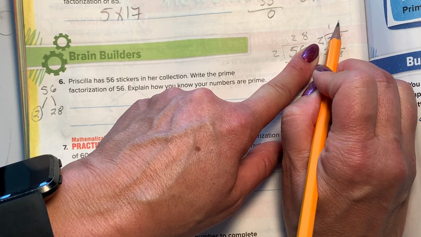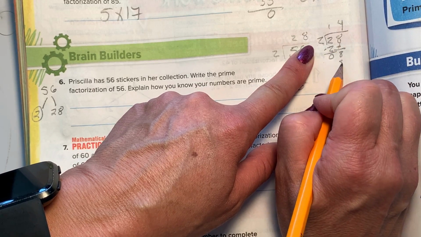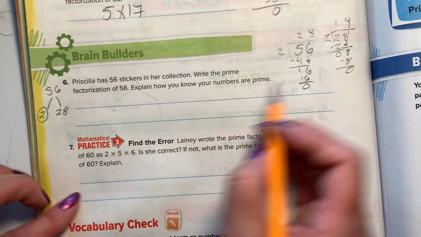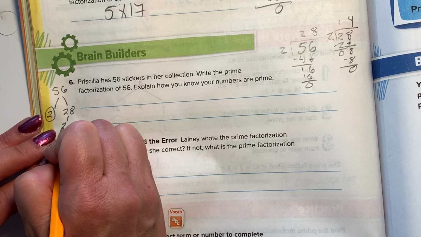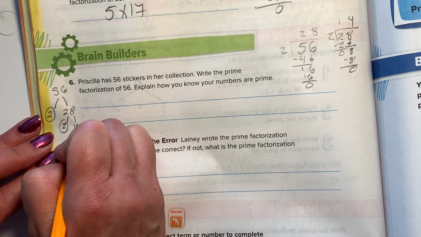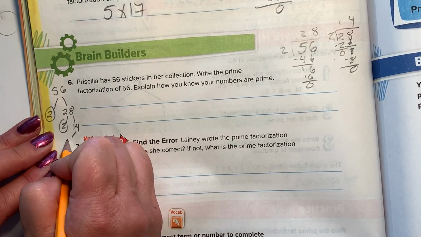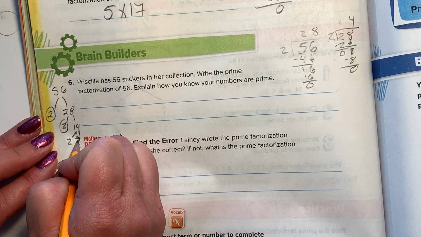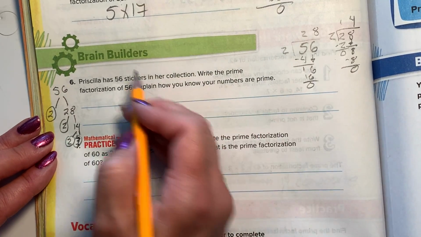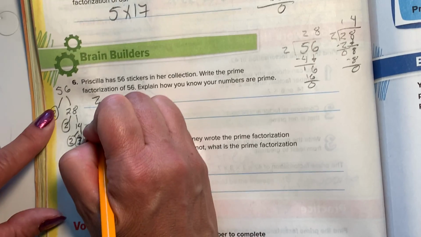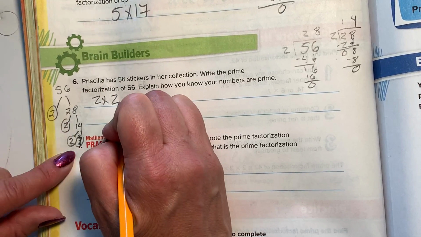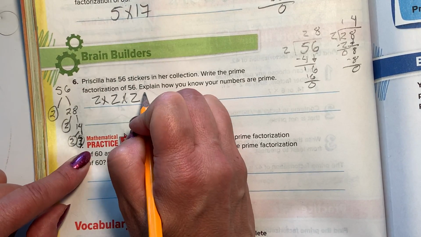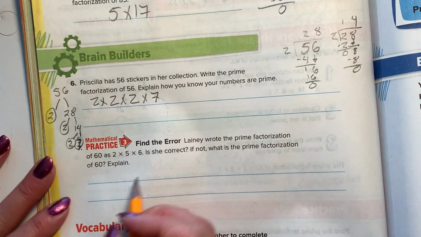2 will go into 8 4 times. 4 times 2 is 8. 14. Okay, so then I can do 2 and 14. And I know 14 is 2 and 7. So that makes my life a little bit easier. And they are prime. So prime factorization from littlest to biggest: 2, 2, 7. Okay, we did our first one.